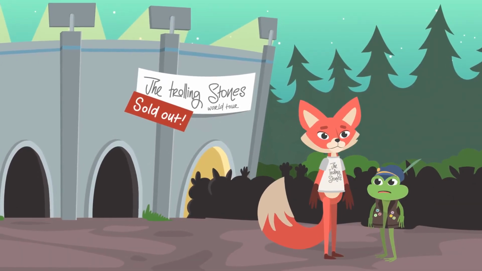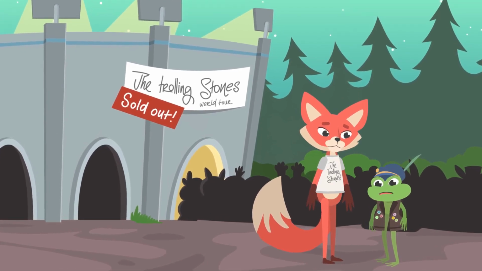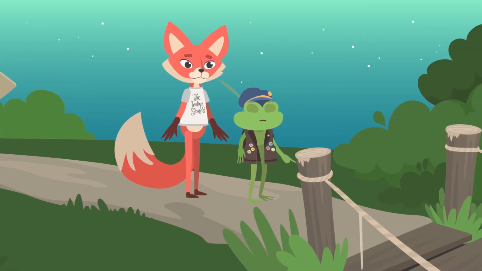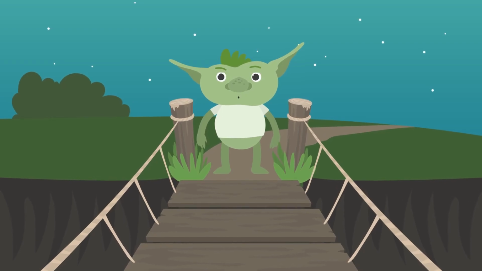Skylar and Henry want to attend a concert, but all the tickets are sold out. Going home, they come to a bridge they need to cross. Wait, who is that standing on the bridge?